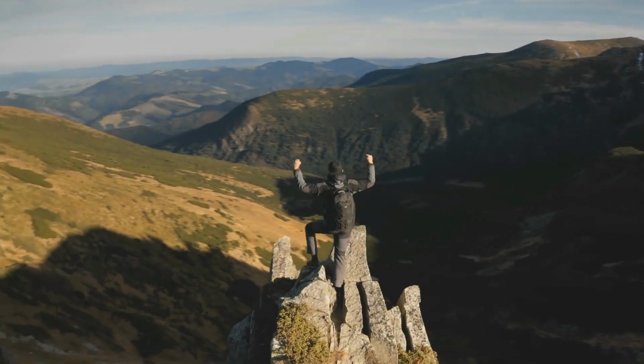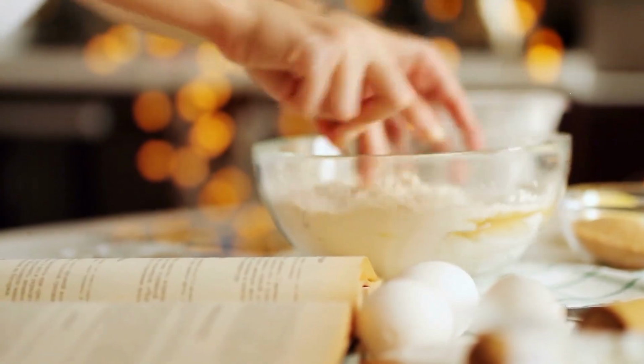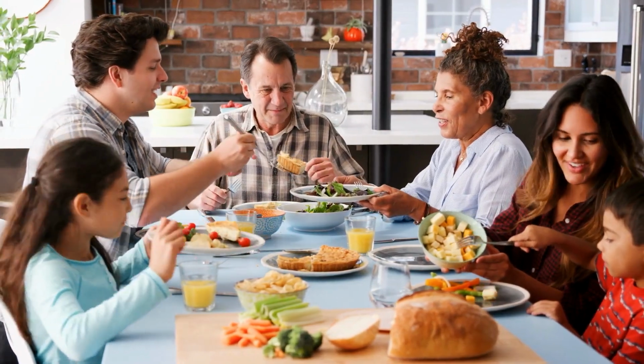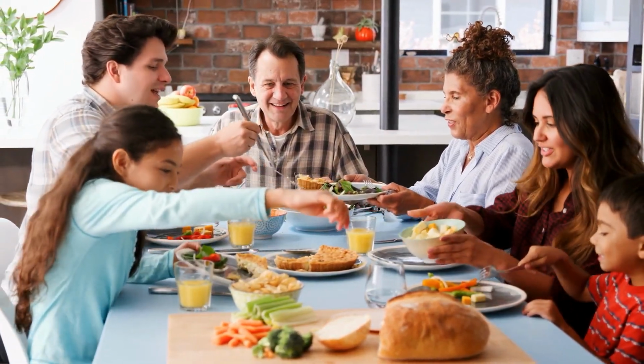Now, I love to cook and I love to bake, but oftentimes I find myself adjusting recipes in order to meet the needs or the preferences of different family members. And so I'm going to use that as an analogy throughout today's training.